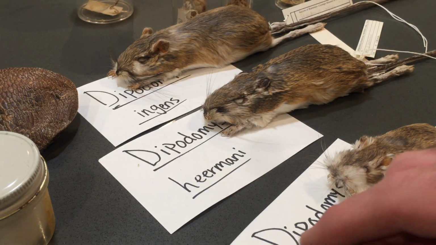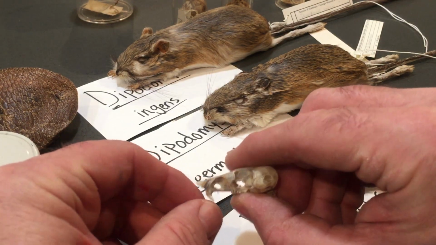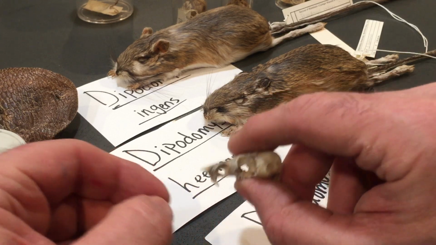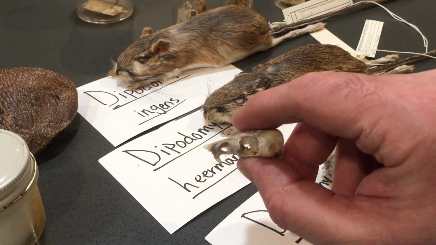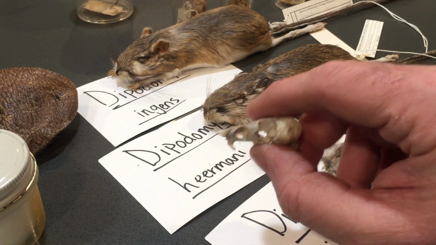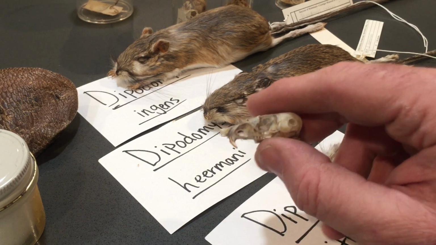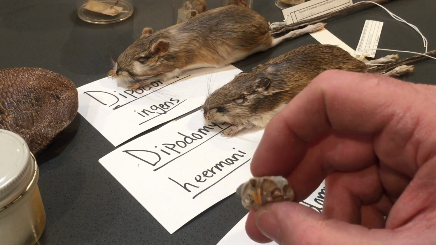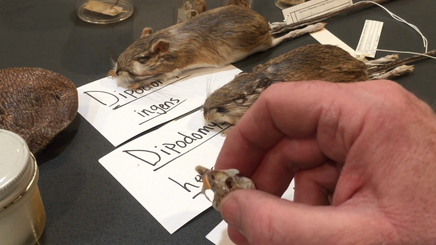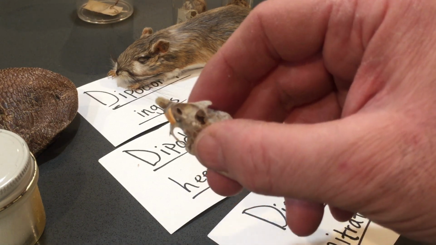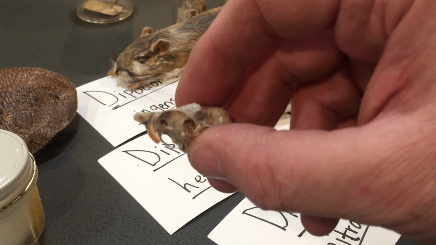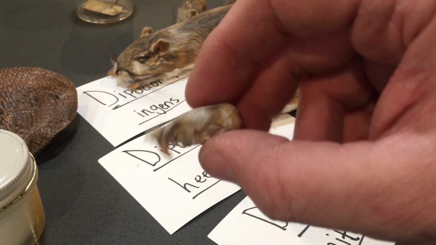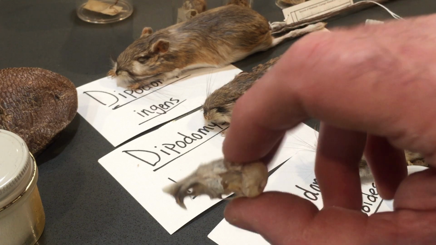And here you can see it in this skull. You can see right through the rostrum, in fact. See that white aperture there? So that's the infraorbital canal, and they have this Castorimorphous condition with a pronounced zygomatic plate for the origin of masseter muscles which insert on the lower jaw.